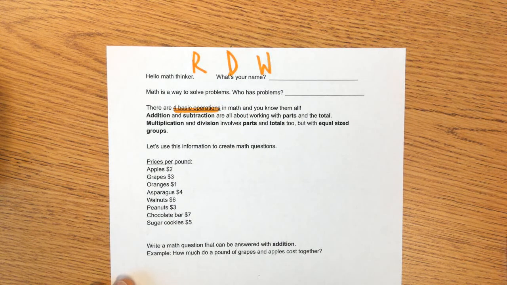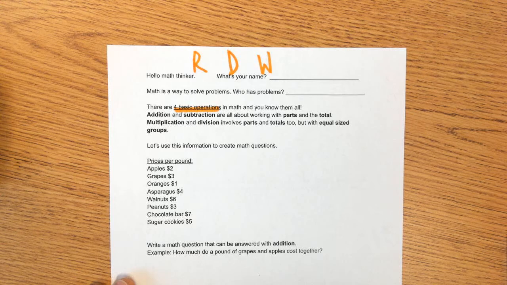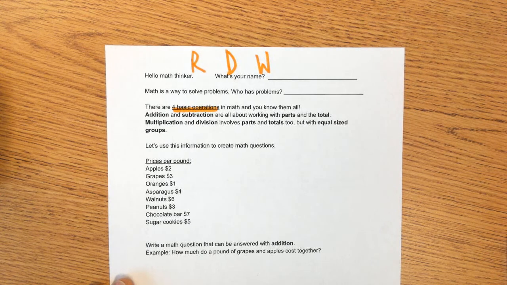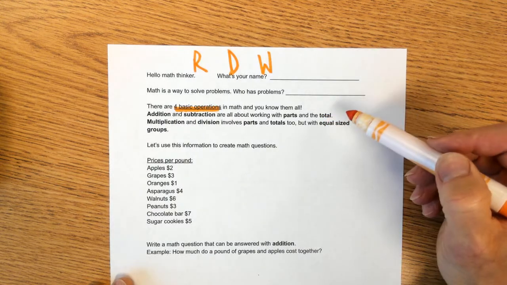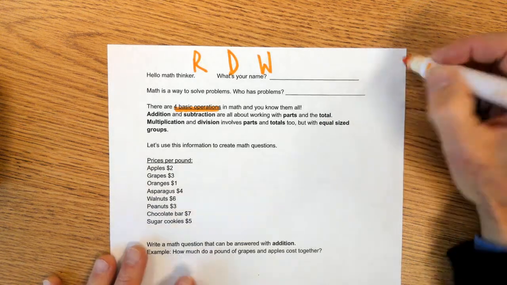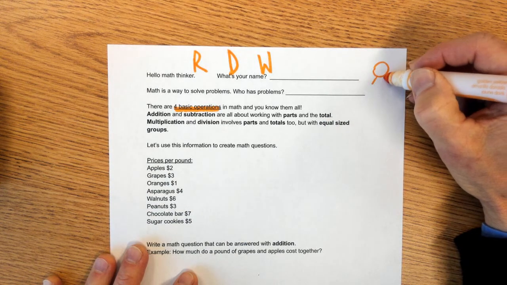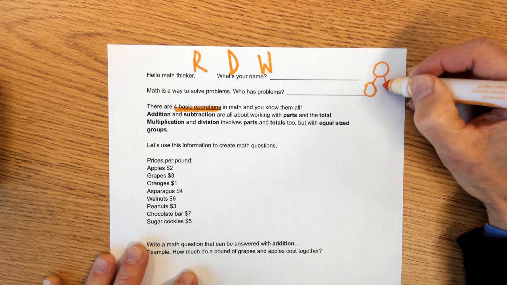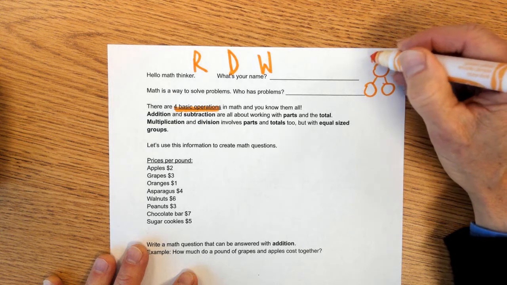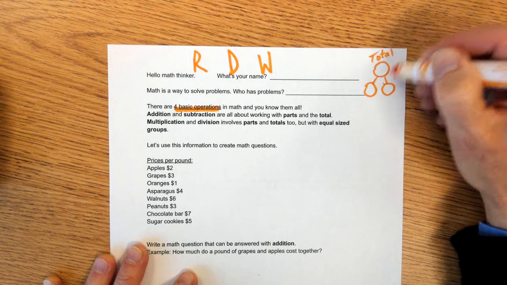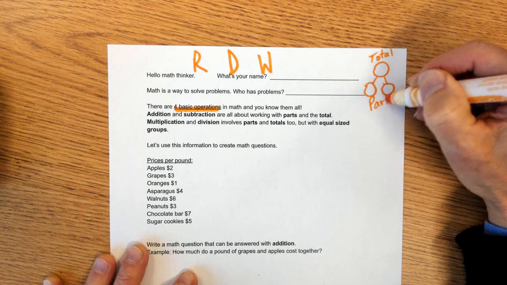And of course, you know them. It includes addition and subtraction when we work with parts and the total, right? And drawings that help us with that include those you've been doing now for at least 2 years, right? Total, part, and part, right?